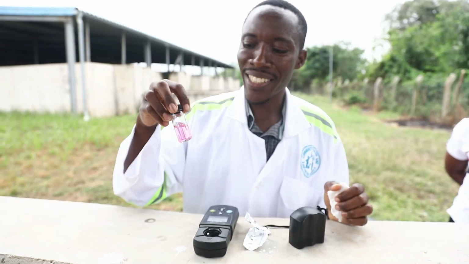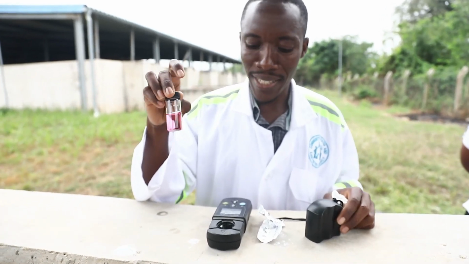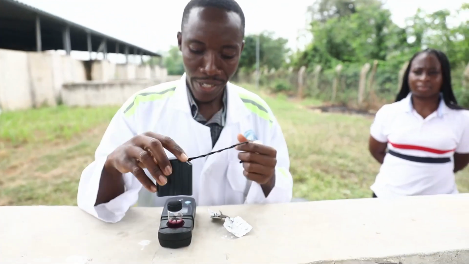Adding the DPD, there is a color change. So within the 20 seconds, I'm now coming to check the residual chlorine.